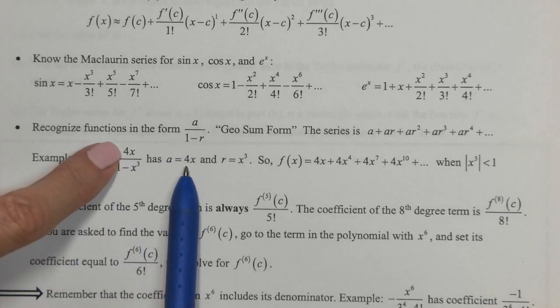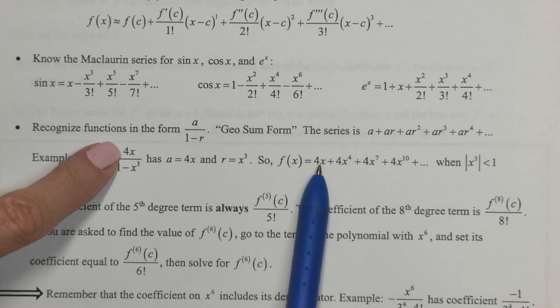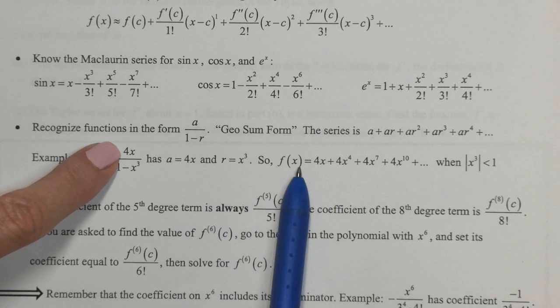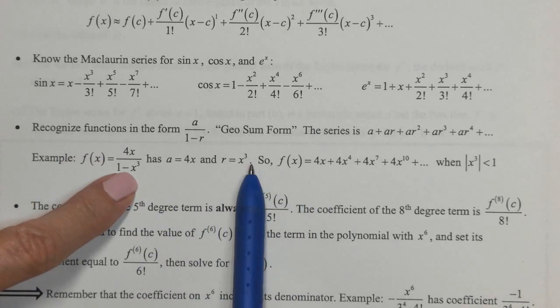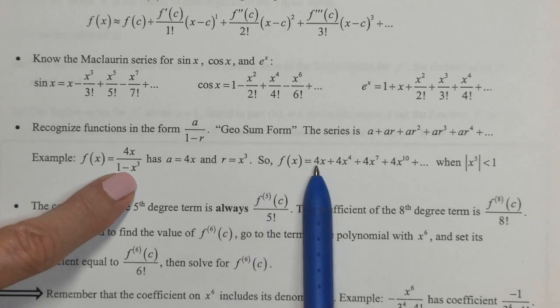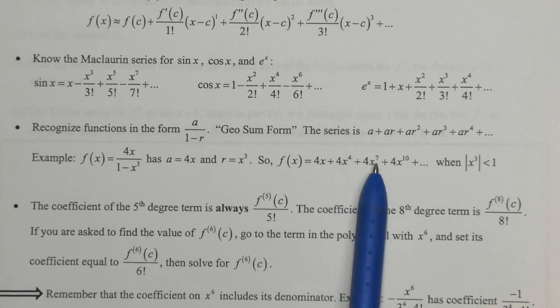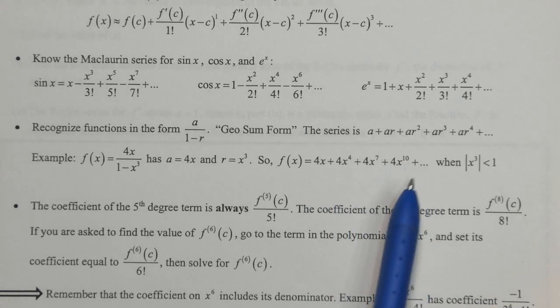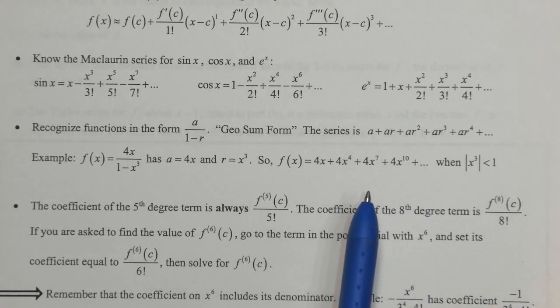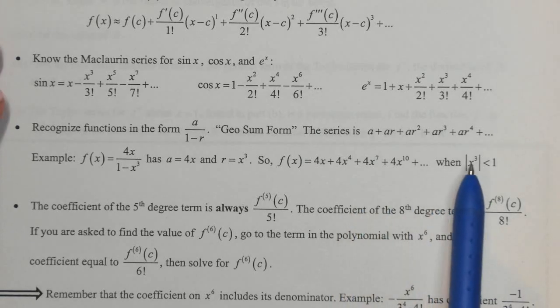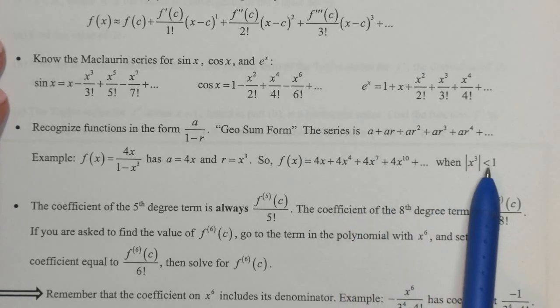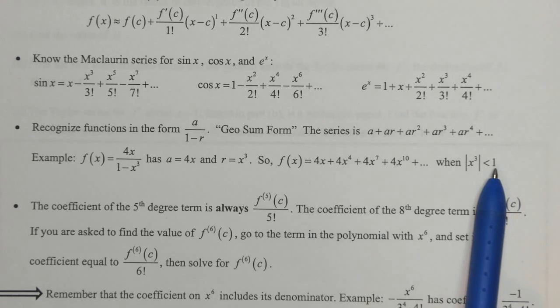The top is 4x, so we're starting at 4x. R is x cubed, so to get from 4x to the next term, you multiply by x cubed. And then you keep multiplying by x cubed. This converges when the absolute value of r is less than 1, because it is geometric.